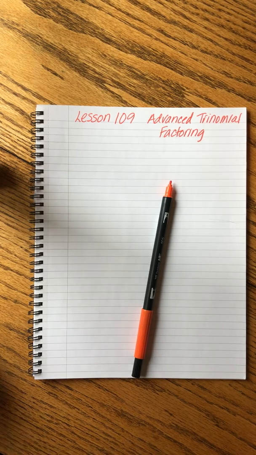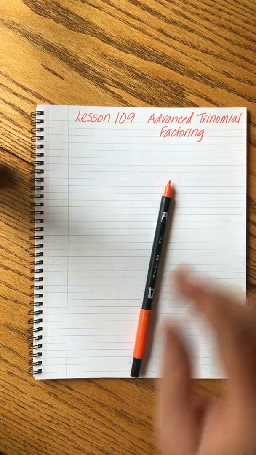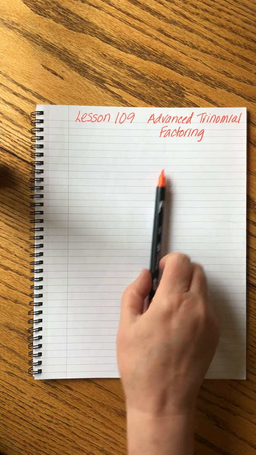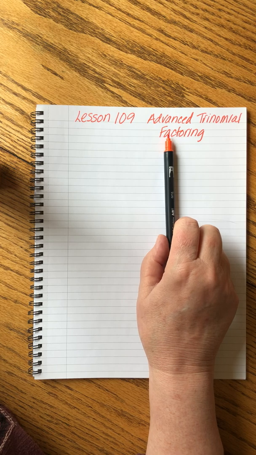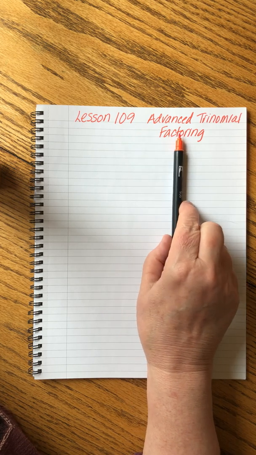Saxon Algebra 1, Lesson 109. Our topic today is Advanced Trinomial Factoring. We have been working toward this lesson for a week or two now. We've been slowly building up.